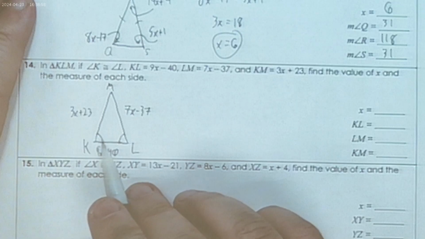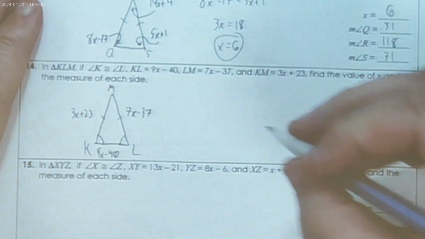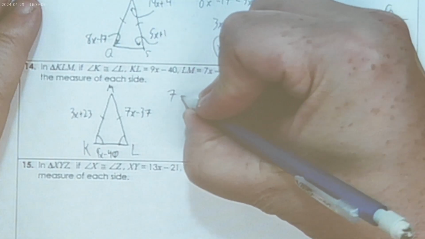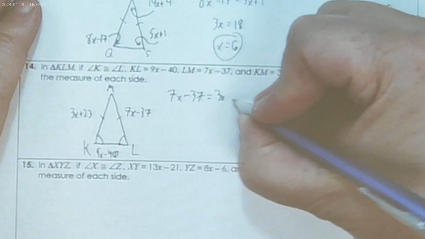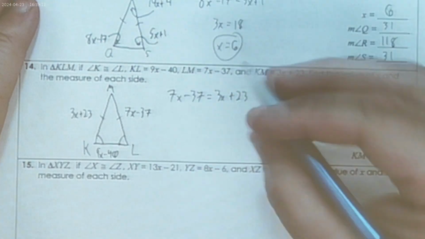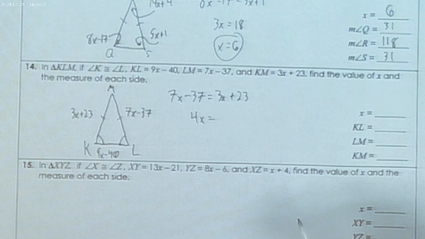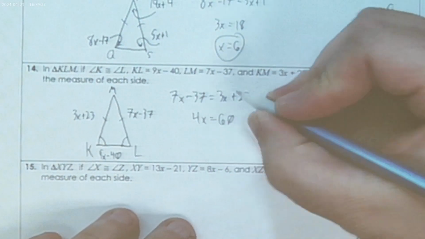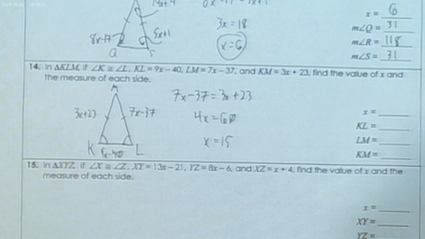Well, the sides opposite our two congruent angles are also going to be congruent, so that means I can set up 7x minus 37 equals 3x plus 23. So moving like terms together, that gives me 4x equals 60. And I think that's just 15. Yep.